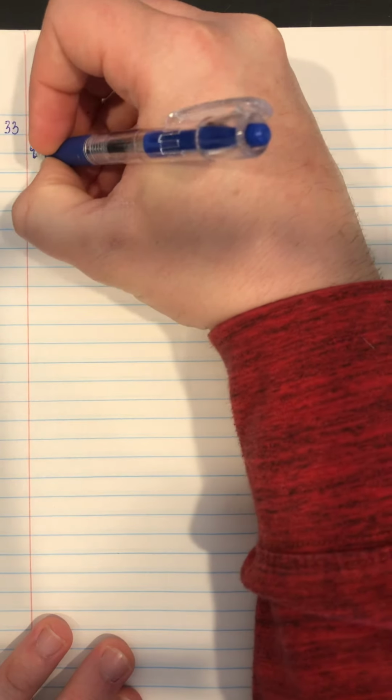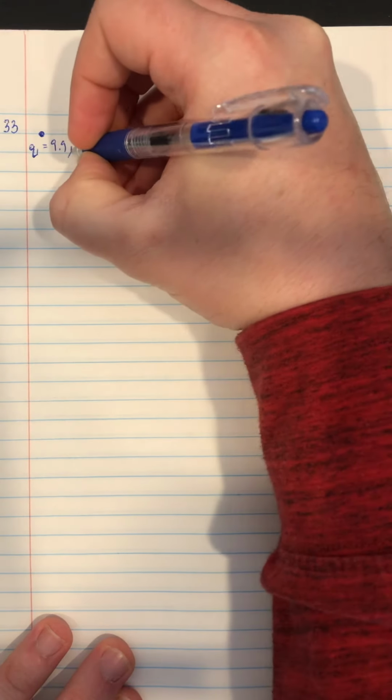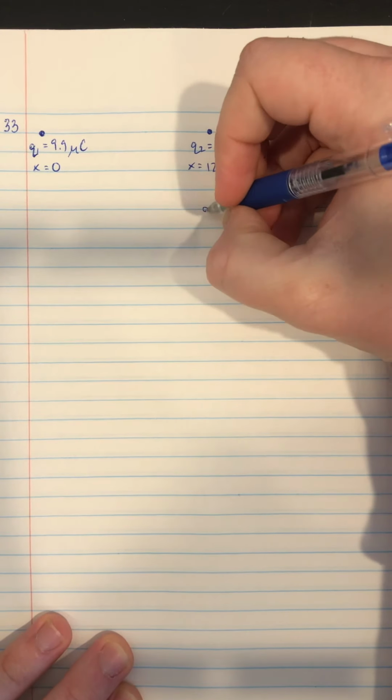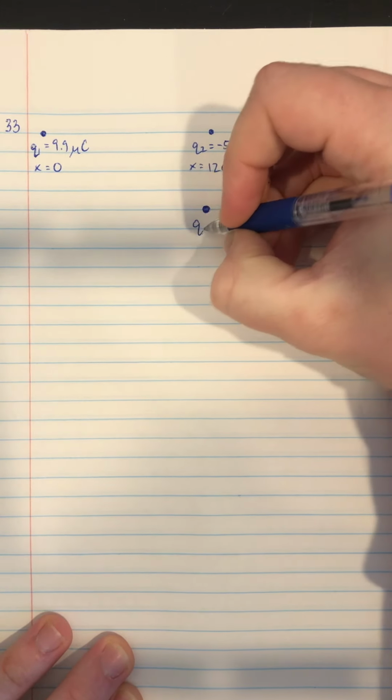We have Q1 at 9.9, we have Q2 at negative 5.1, and we have Q3 at 4.4, at 0, at 12, and at 15. This time we're looking at the force on Q2 as opposed to the force on Q3.